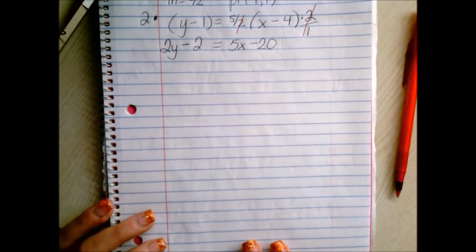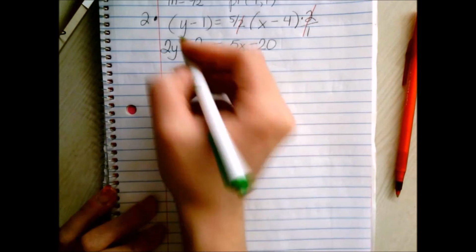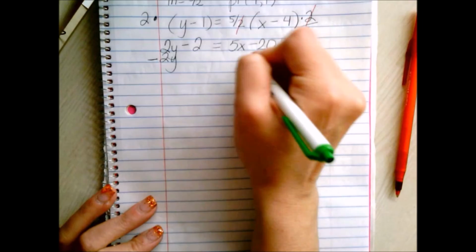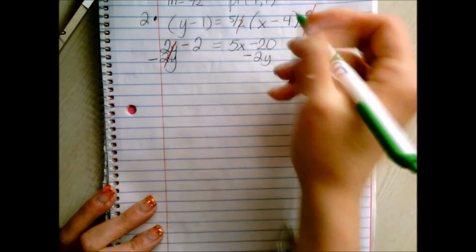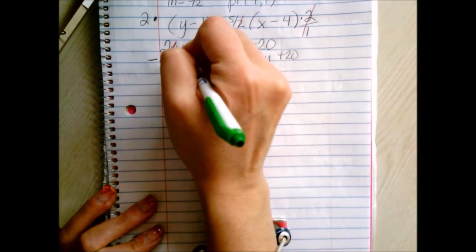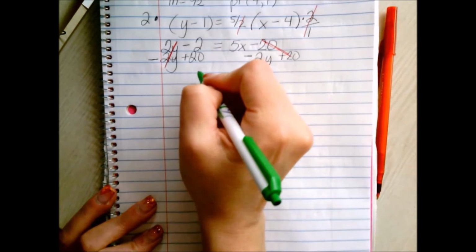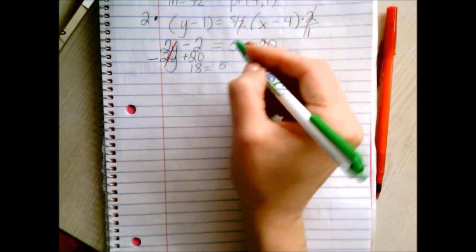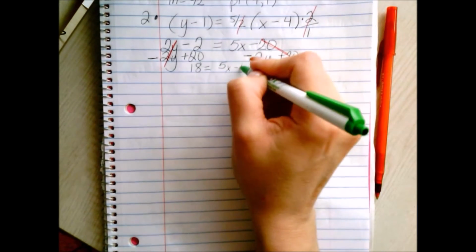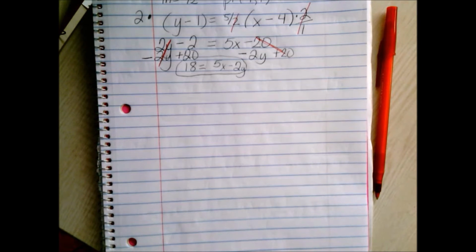You guys will hear me growling on the video. Cool. Keeping our x's positive, we're going to subtract our 2y, killing off the 2y over there, and we're going to add our 20, killing off our 20 over there. So 18 equals 5x minus 2y is the equation for the new line. That's the equation for the new line.